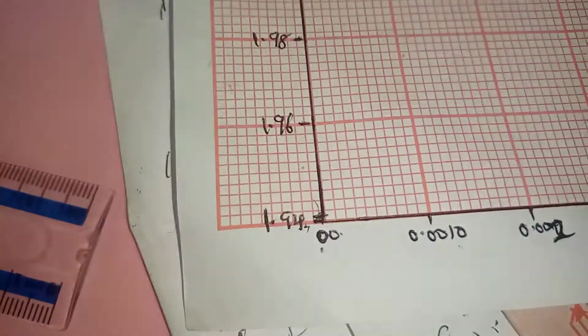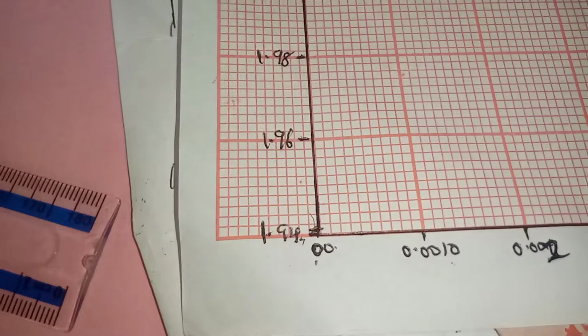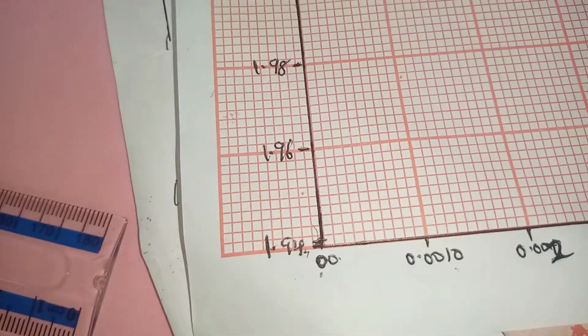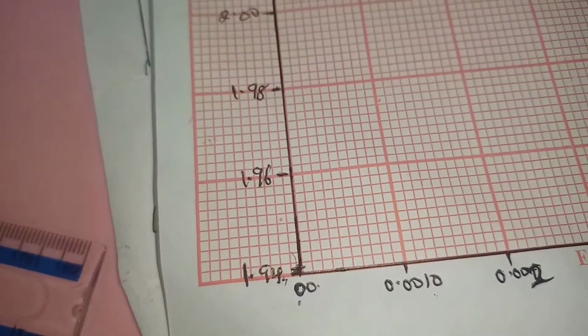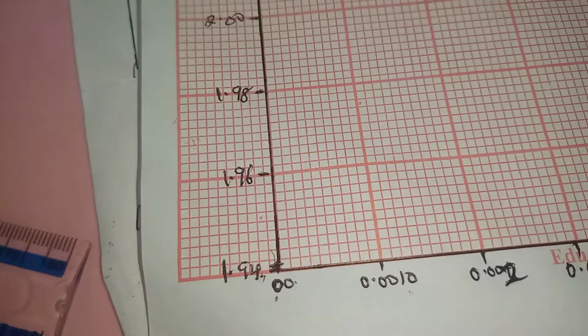So on the arrow inverse axis, I'm taking a scale of 2 cm to 0.001 per gram.